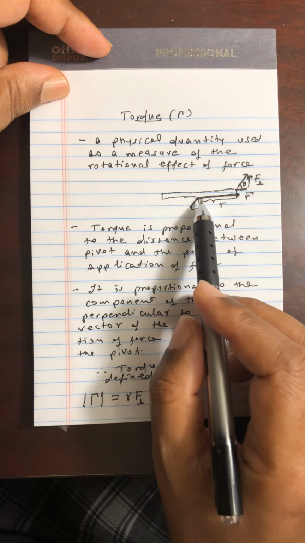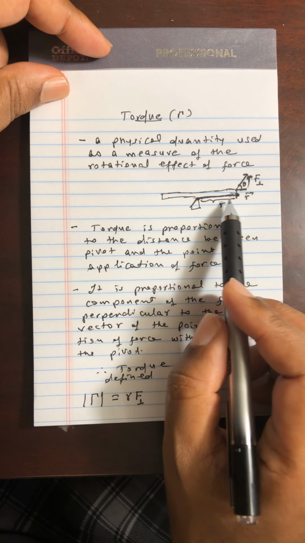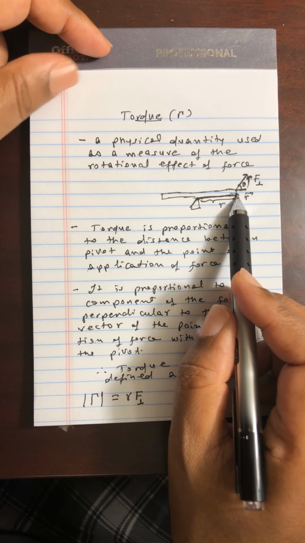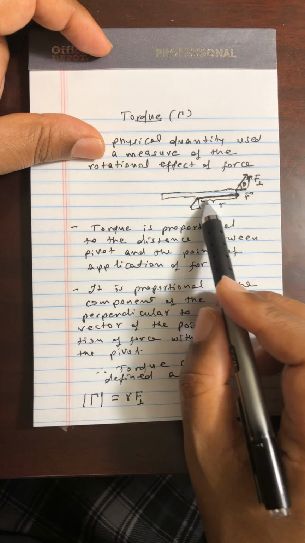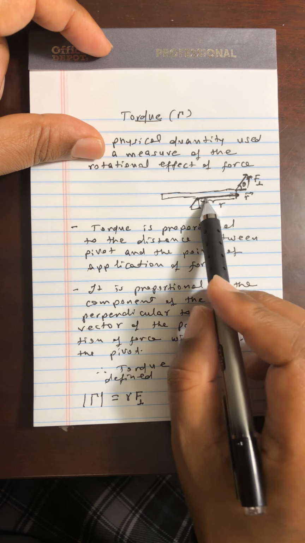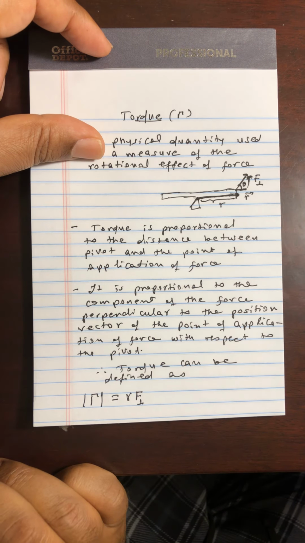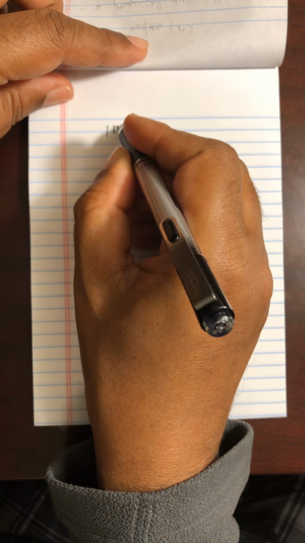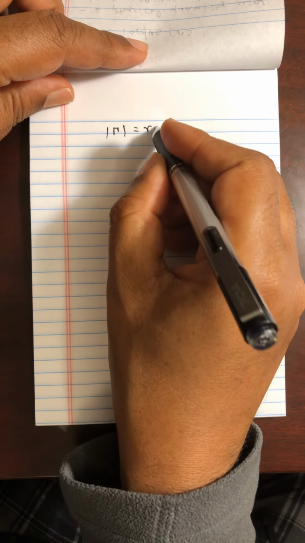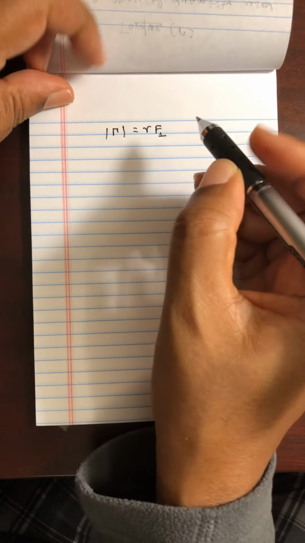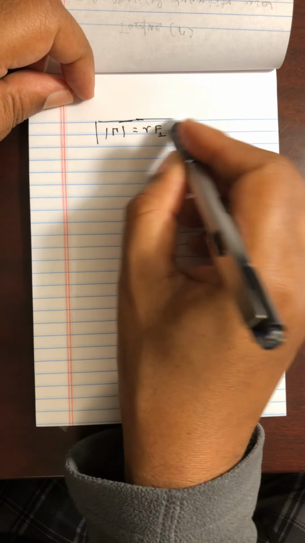It is equal to the distance between the pivot and the point of application of force, and the component of force perpendicular to this position vector, the position vector of the point of application of force with respect to the pivot. Okay, let me write that on the next section. So you've got torque equals R times F perpendicular.